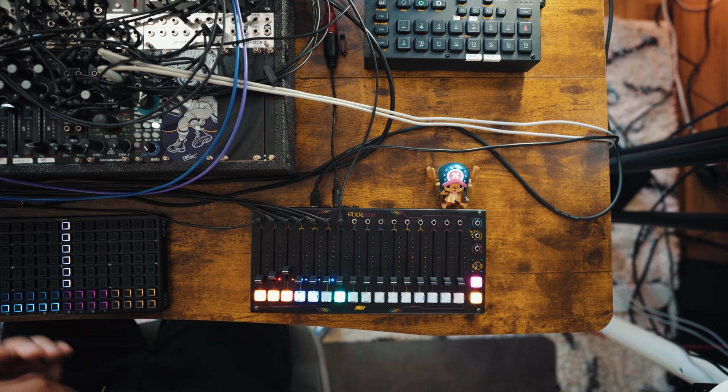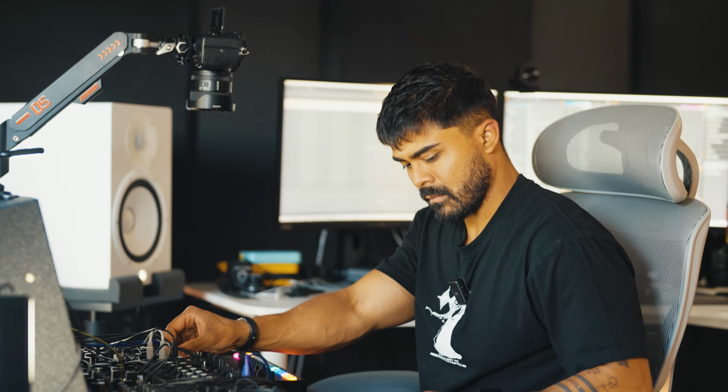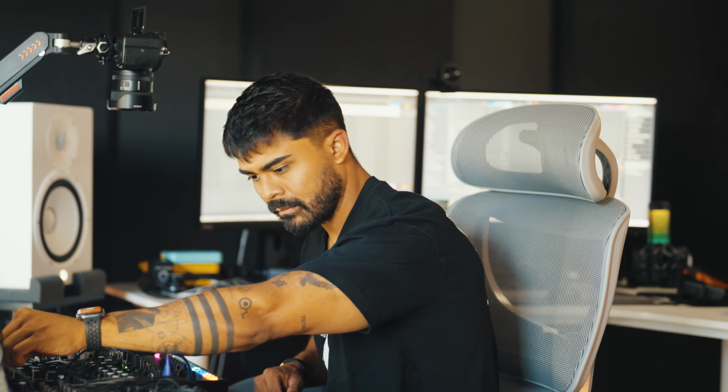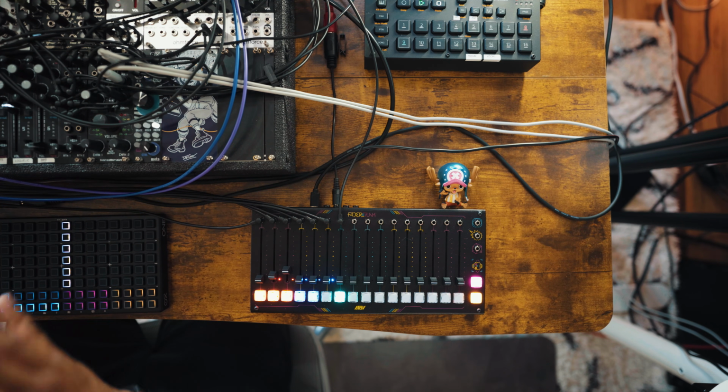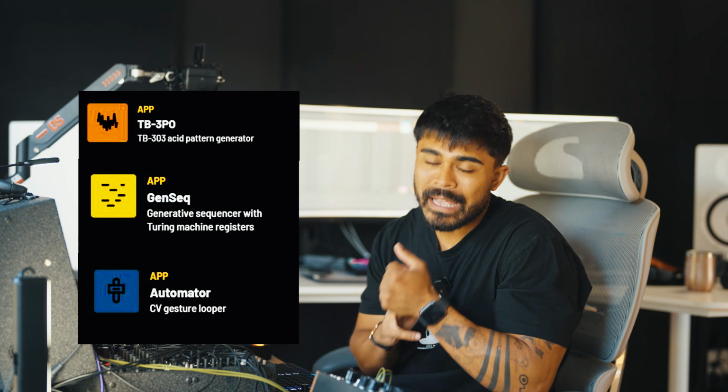Let's talk about how I created this patch in just 5 minutes using the latest update of the Faderpunk. Now there's a lot in this update, but for this video, I'm only going to be focusing on the 3 new apps, the TB3, GenSequencer, and the Automator.